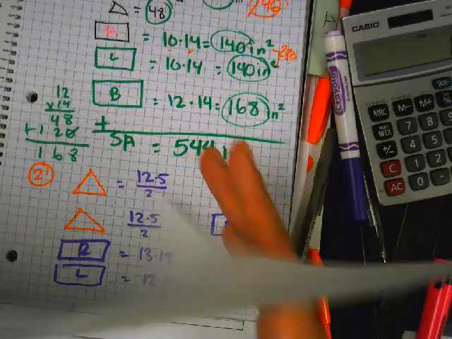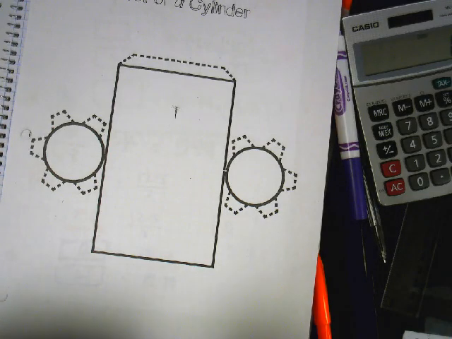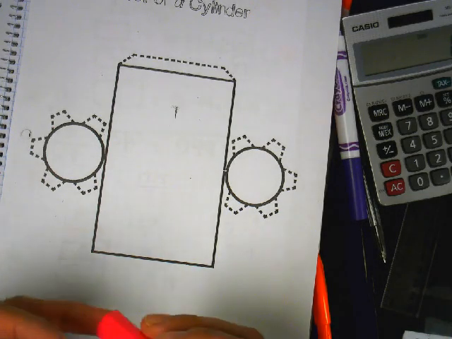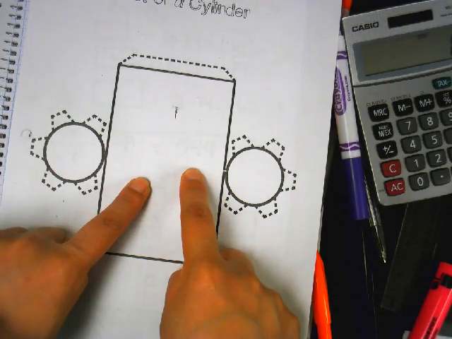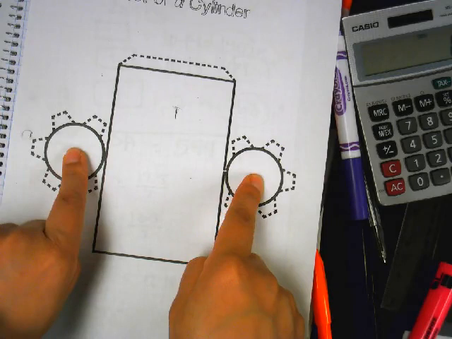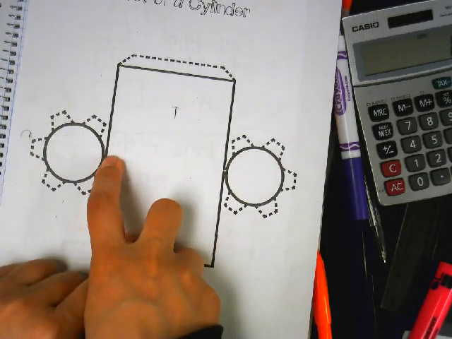Okay, now, hardest one. You want the circles to still be attached to the rectangle. So don't cut this little tiny piece off.